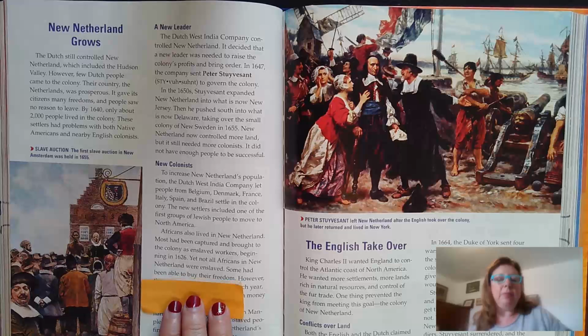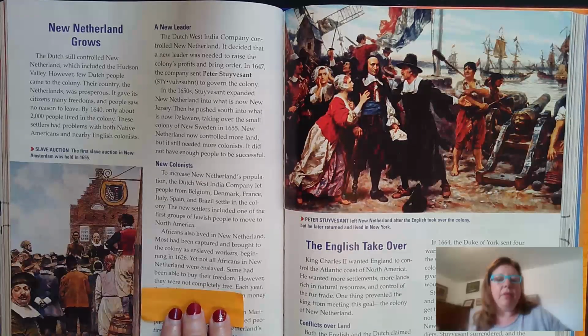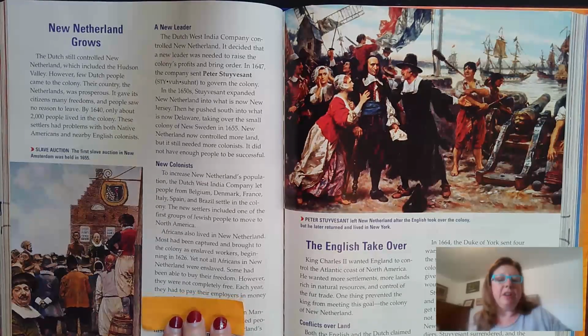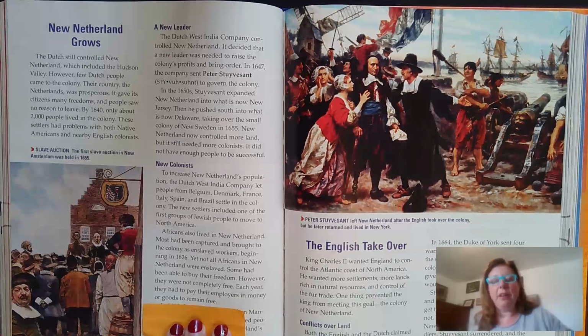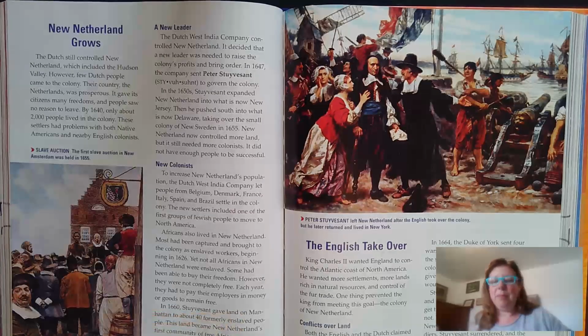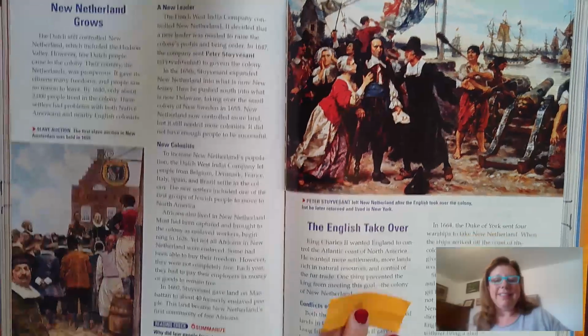Some had been able to buy their freedom. However, they were not completely free. Each year they had to pay their employers in money or goods to remain free. Oh my. How would that be? I don't know. Some people say that might feel like taxes.